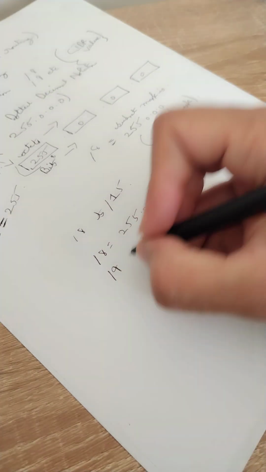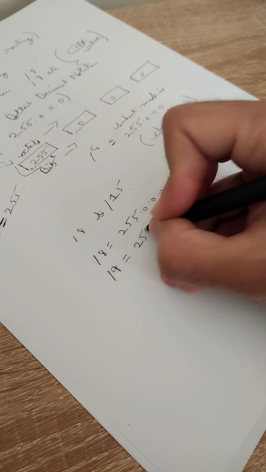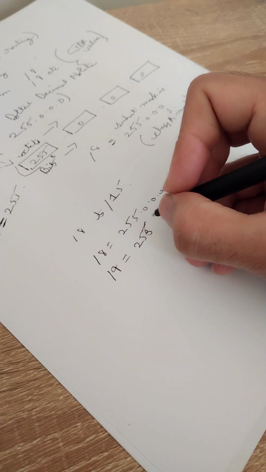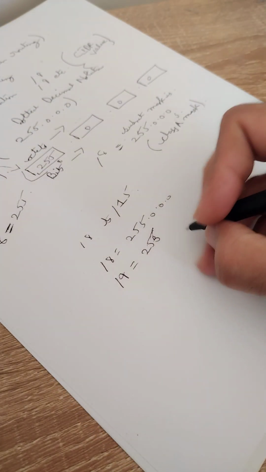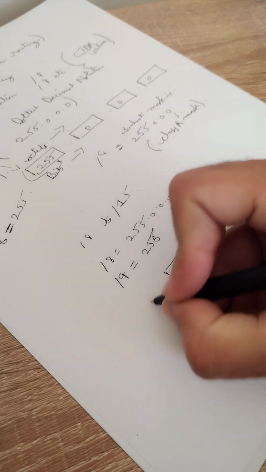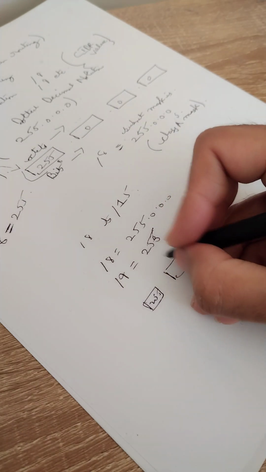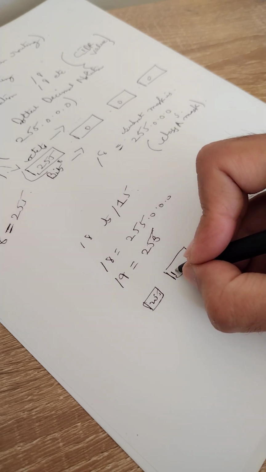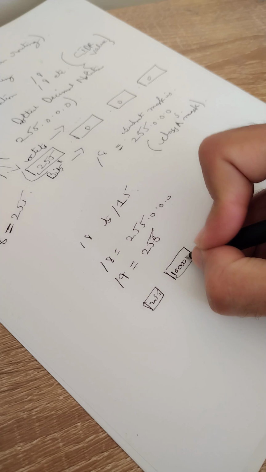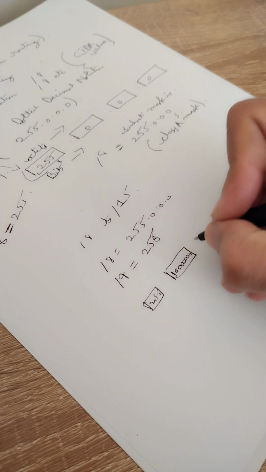Now when we do /9, what we are actually doing is moving further into the second octet. So we have moved here, and you have the rest of the 7 bits as 0: 1, 2, 3, 4, 5, 6, 7.